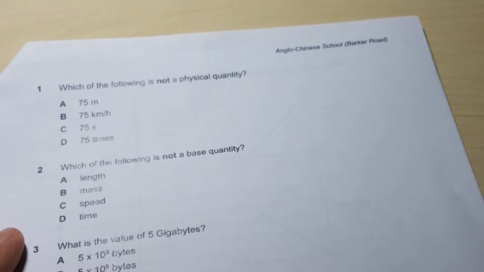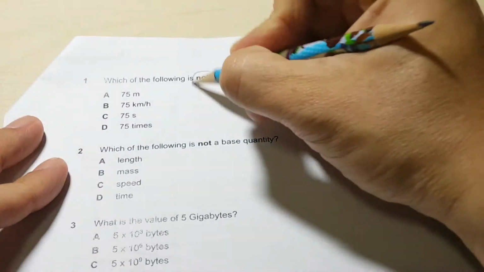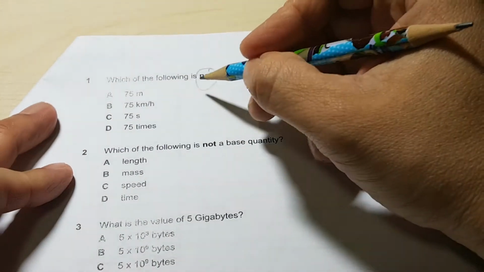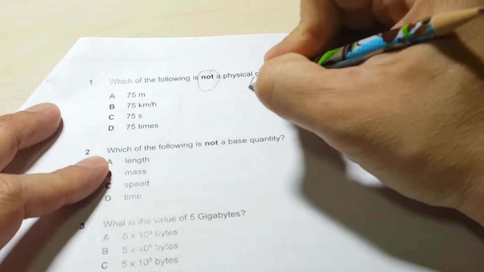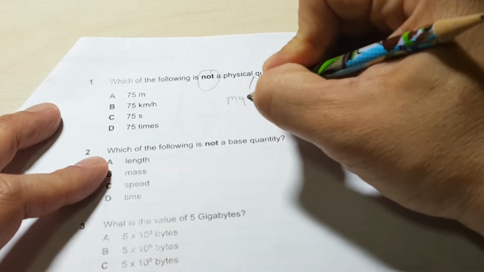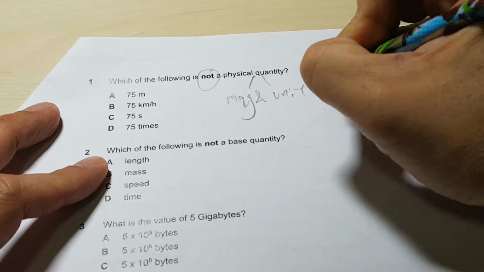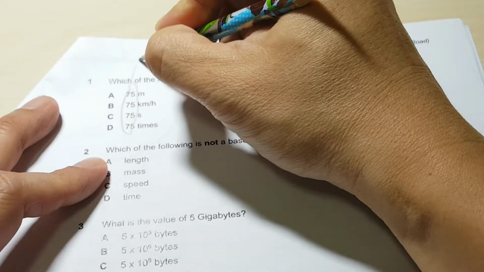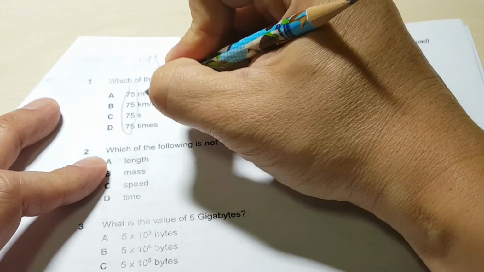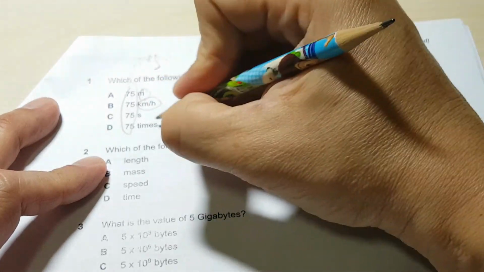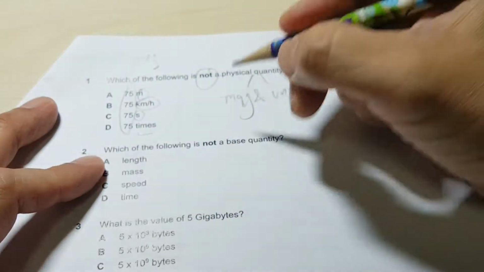Okay, first question, which of the following is not a physical quantity? Just be careful, "not". What do you know about a physical quantity? It must have both magnitude and unit. So all these 75, these are my magnitudes. Units are meters, kilometers per hour, second, time. The only one that's not a unit is "how many times", right?